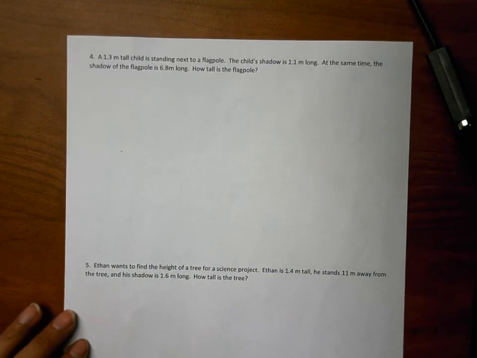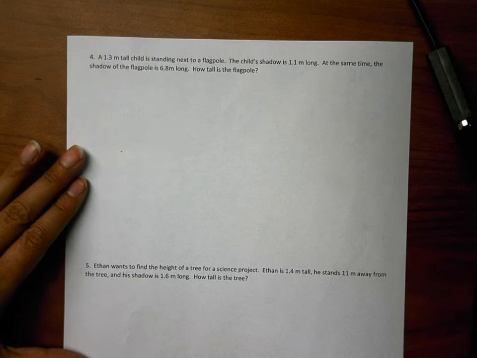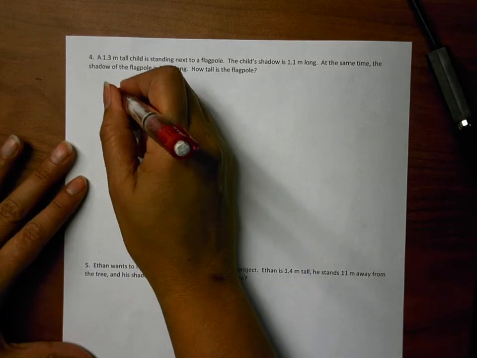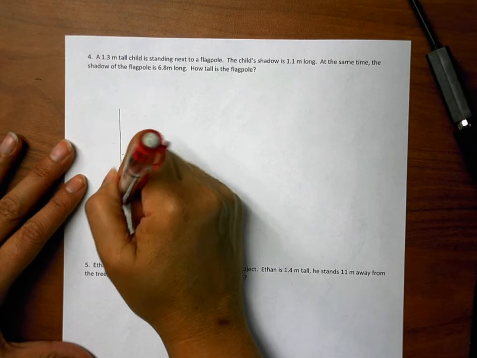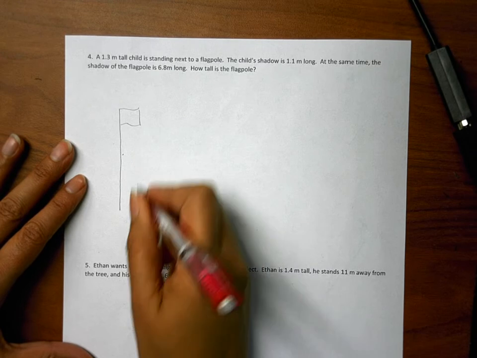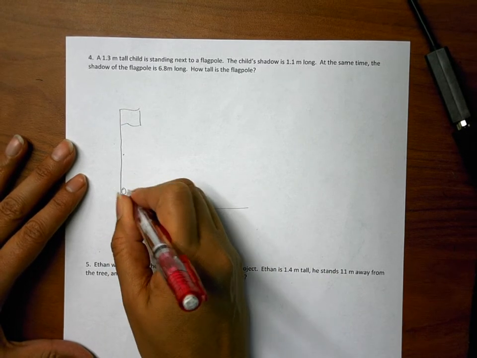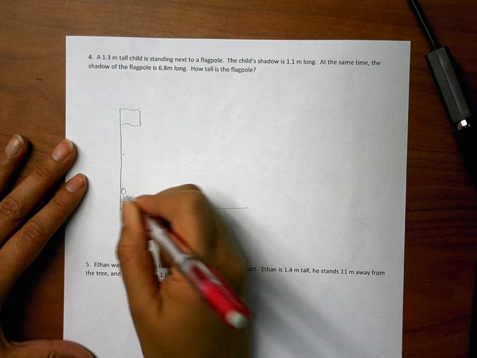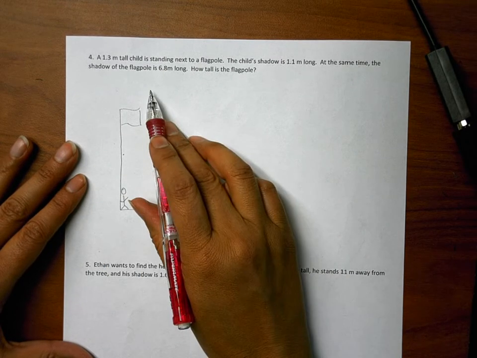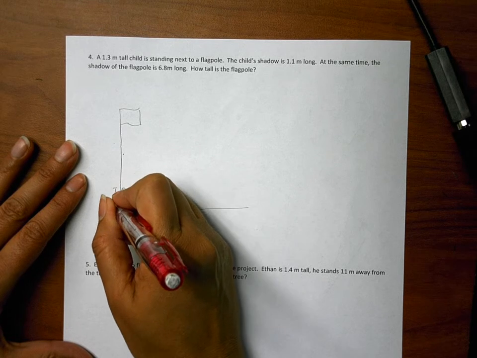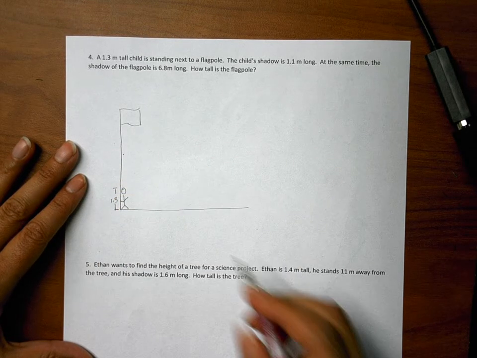All right, back side. A 1.3 meter child is standing next to a flagpole. The child's shadow is 1.1 meters long. At the same time, the shadow of the flagpole is 6.8 meters long. How tall is the flagpole? All right, here is the flagpole. It's the ground. And a child is standing next to the flagpole. And the child is 1.3 meters tall.